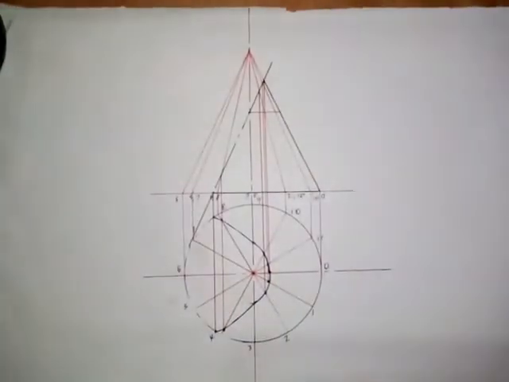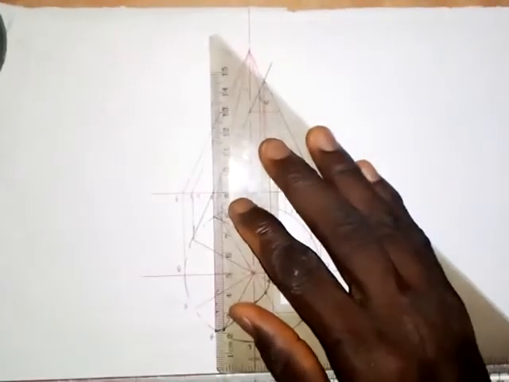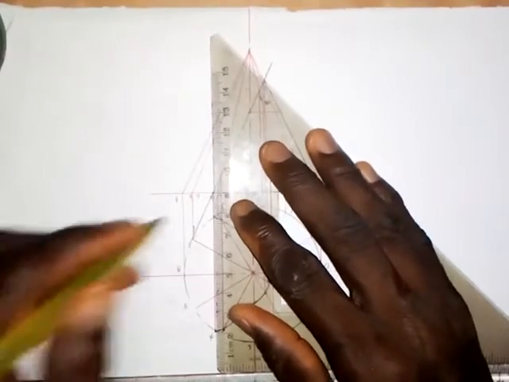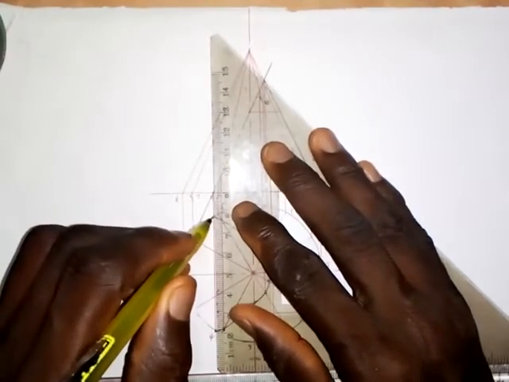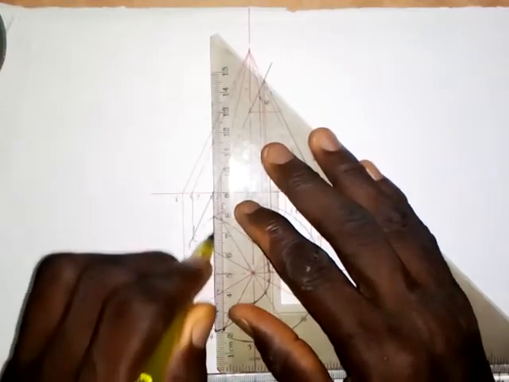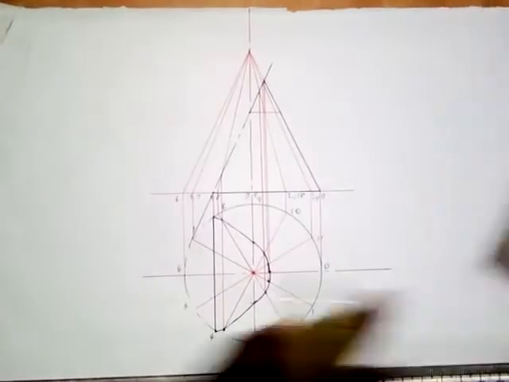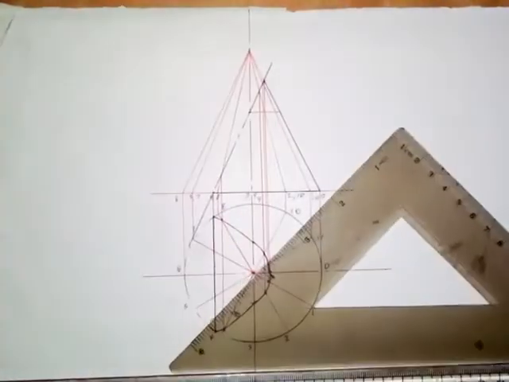So this line, I have to make it a thick line. I have to make this line a thick line. So the next thing I'm going to do to this surface is to hash it.